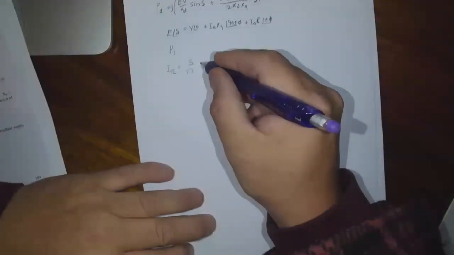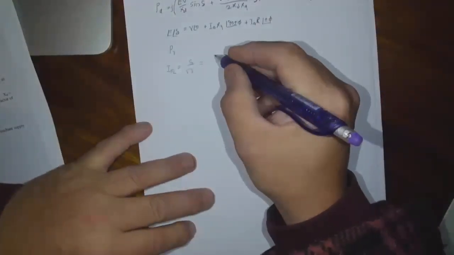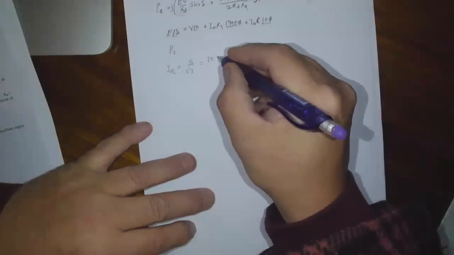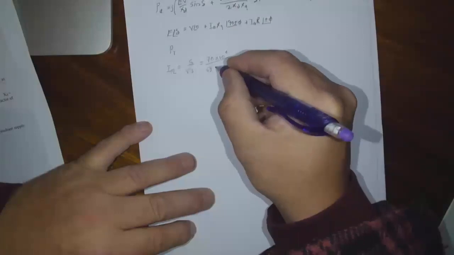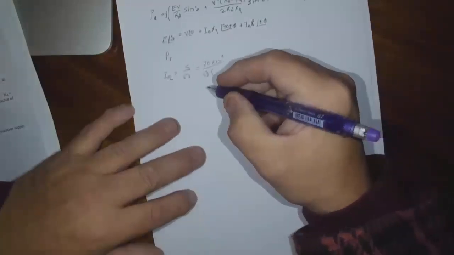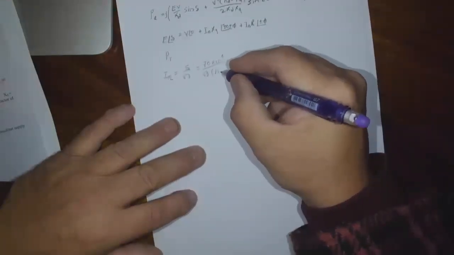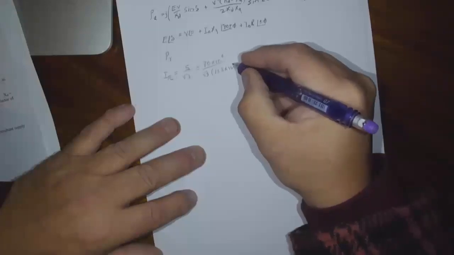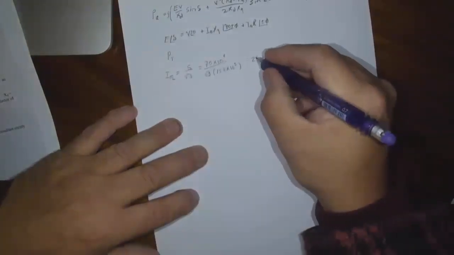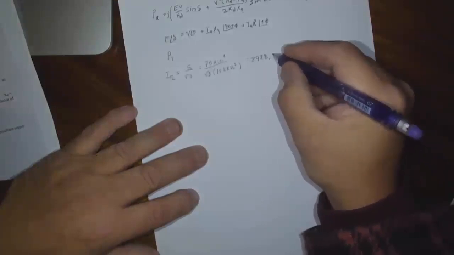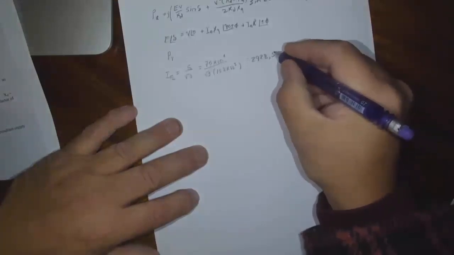Right, so then it means it's 70 megawatt. Divide by square root 3, divide by 13.8, times 10 to the power of 3. And you get your power. Okay. 2928.59. 2928.59.